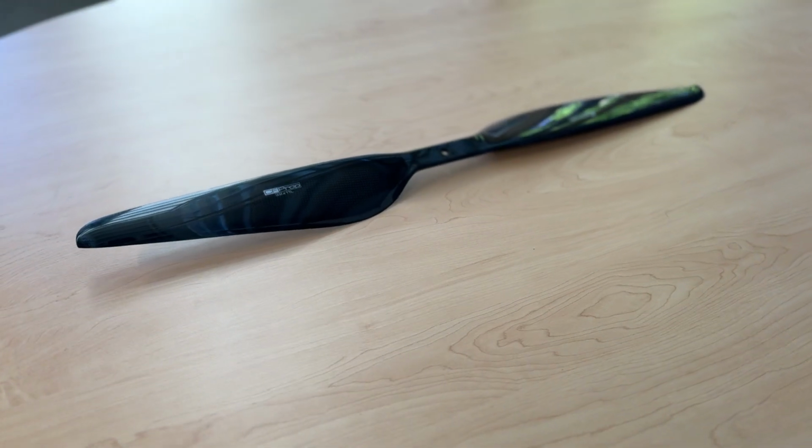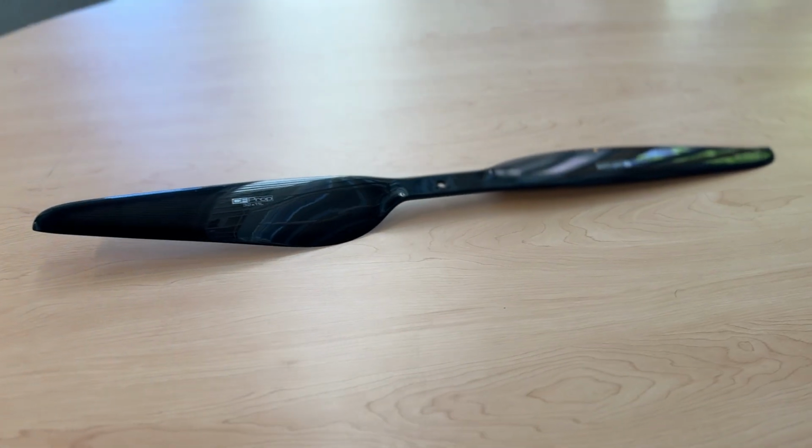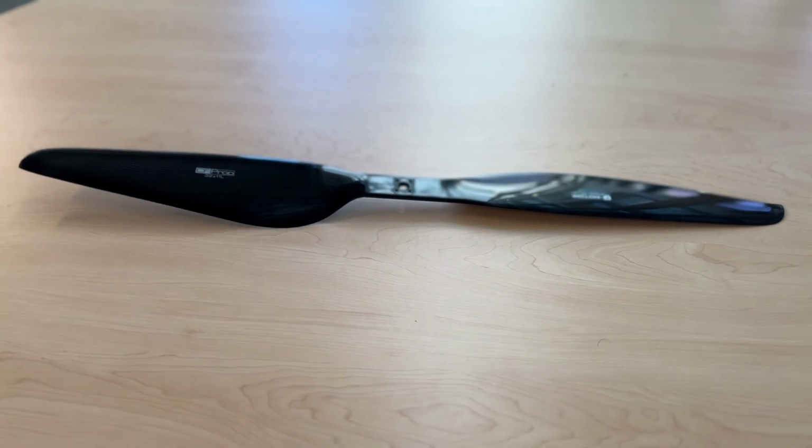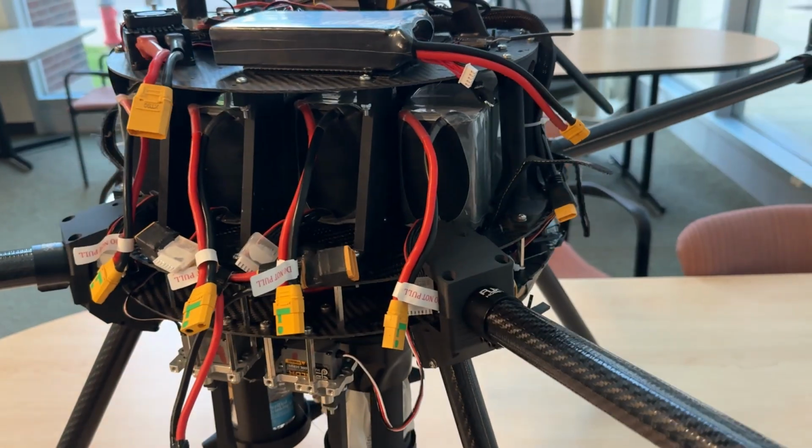This combination enables the vehicle to fly with 50 pounds of forward thrust at 36 miles per hour, which is well above the required speed to complete 15 miles in 20 minutes.